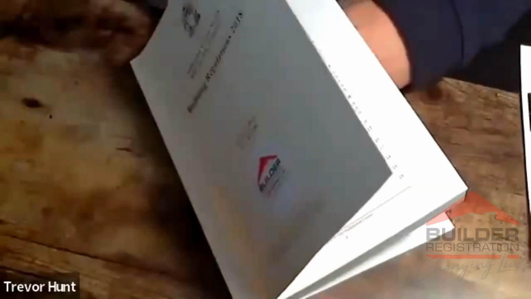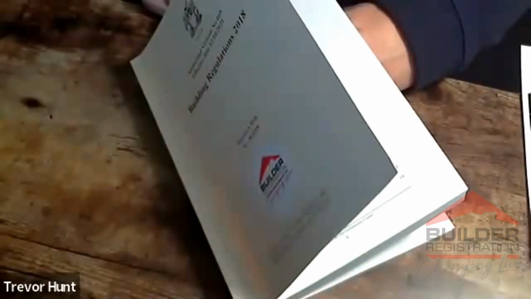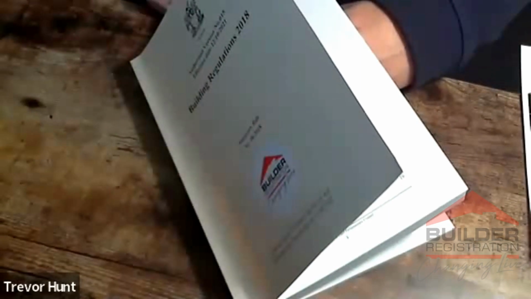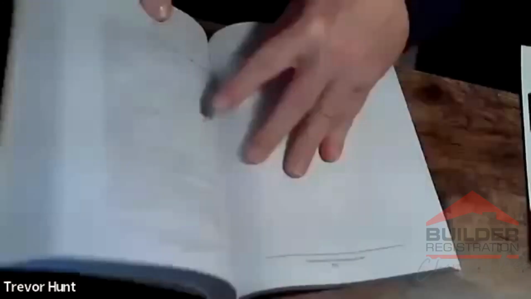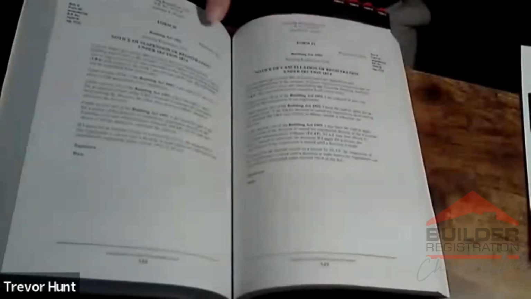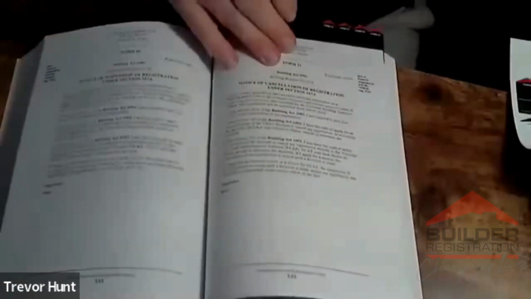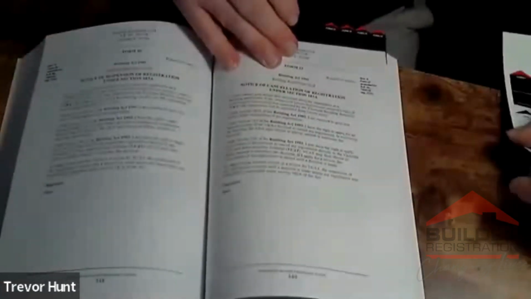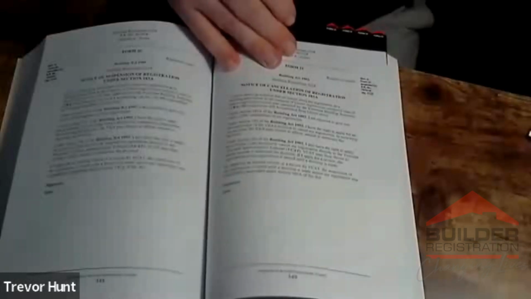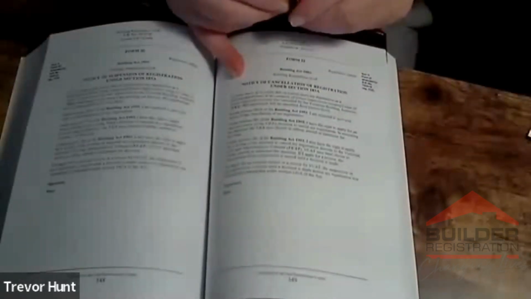Just working my way in, so that if I get asked about a form, I can get to the form very quickly. So Form 22. Forms 20 and 21 are all on the one page, which is our cancellation of registration or suspension of registration. So I'm actually going to put 2 on this particular page.